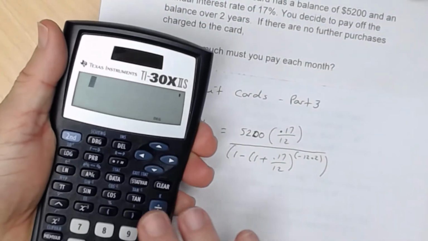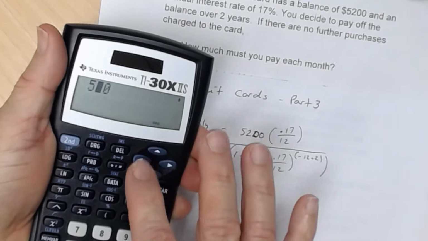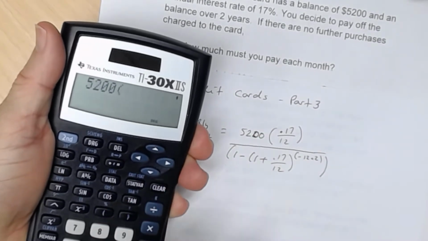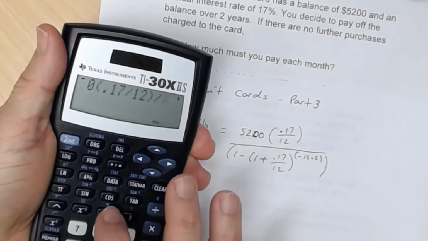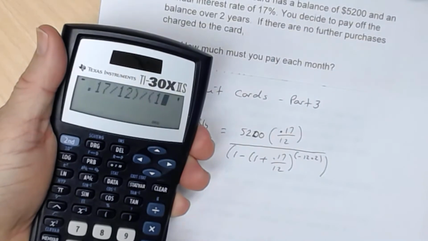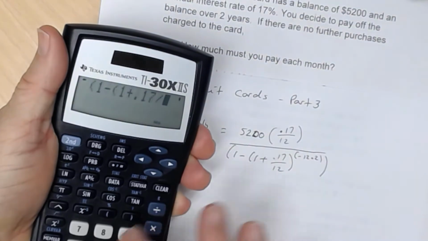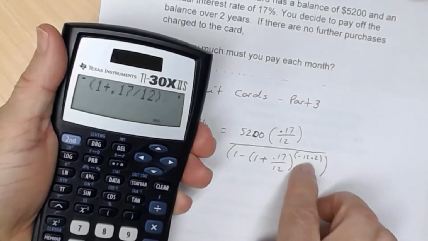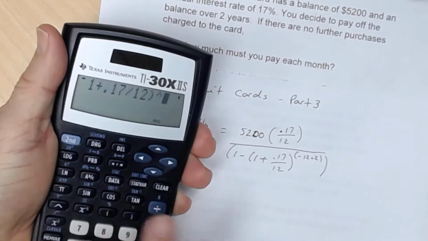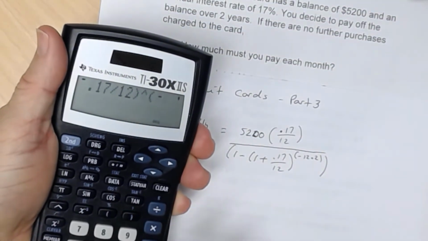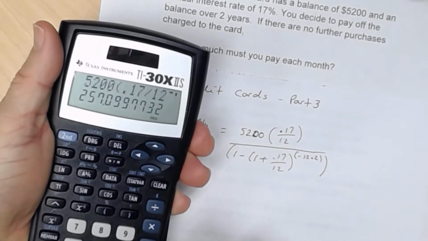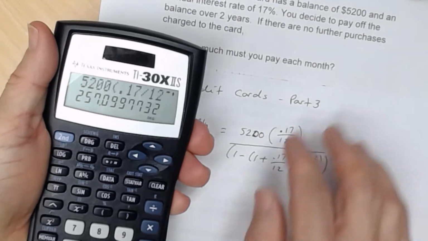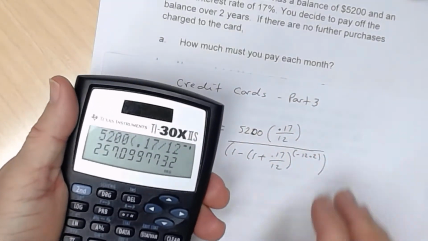All right, so we're going to get 5,200 times 0.17 divided by 12, close the parentheses, divide, open parentheses, 1 minus, open parentheses, 1 plus 0.17 divided by 12, close the parentheses. Now we have to do the exponent. So raise that to the exponent, parentheses negative 12 times 2, close the parentheses, and then close that. And then I get about 200, and it says round, so let's go ahead and round to the nearest dollar.